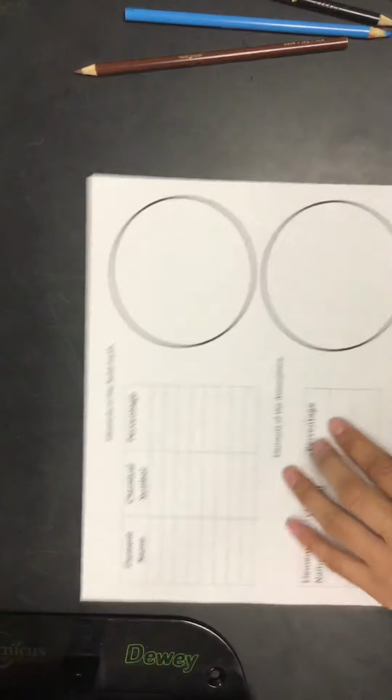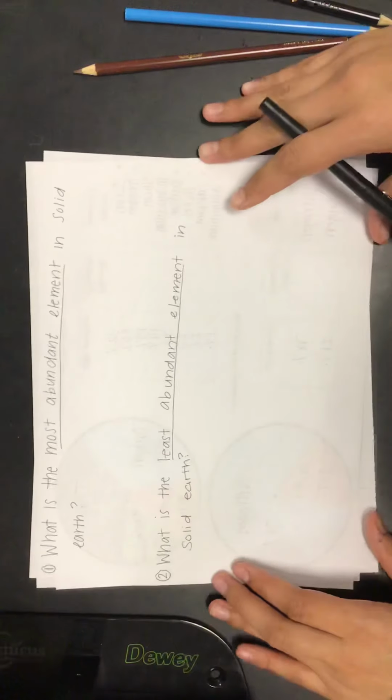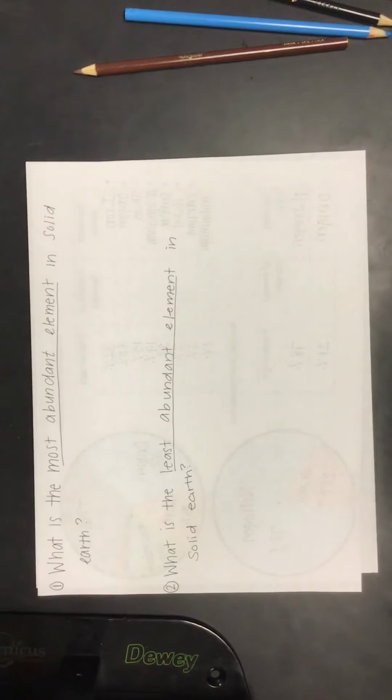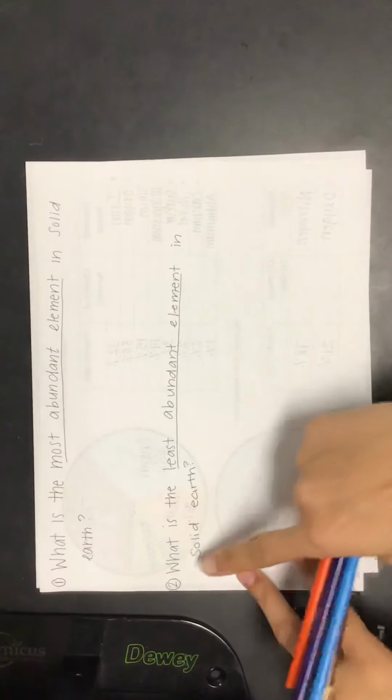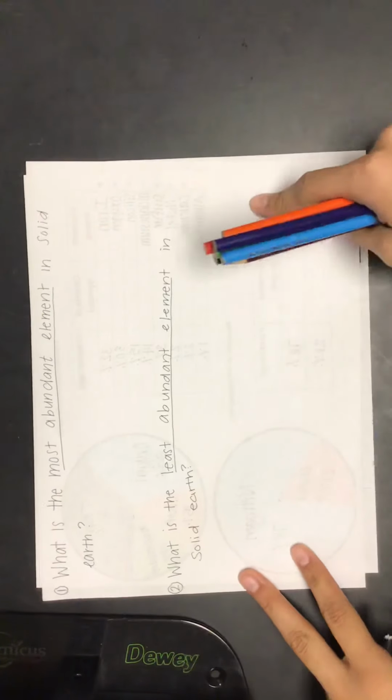Last thing you need to do is, on the back, I want you to write and answer these 2 questions. The first one says, what is the most abundant element in solid earth? So what element do we have the most of? Please answer in 1 complete sentence, okay? And I want you to write the question as well. The second one, what is the least abundant element in solid earth? So I want you to write the question and answer in 1 sentence.